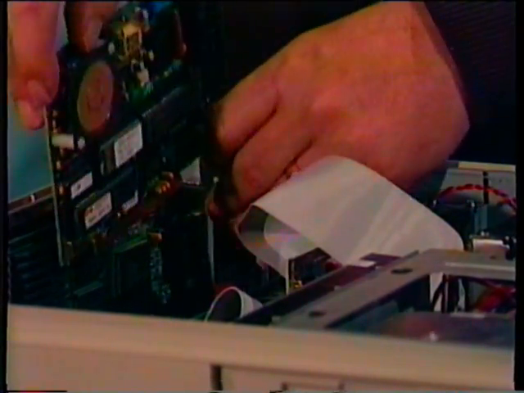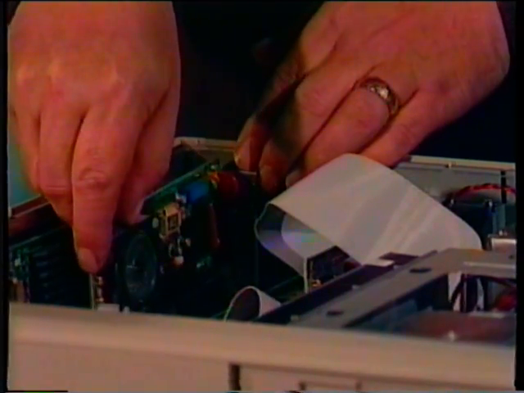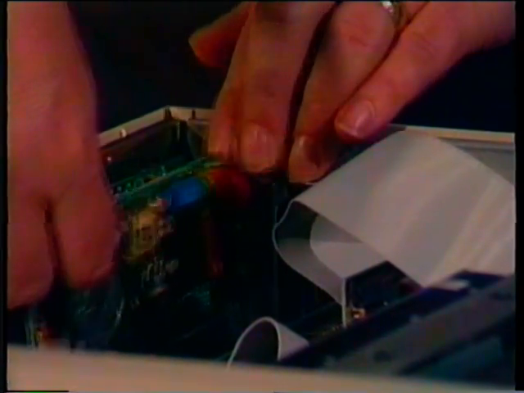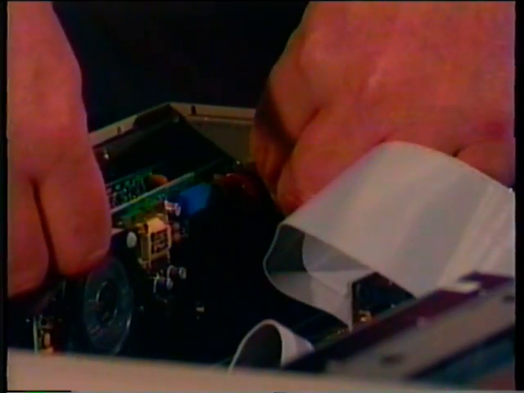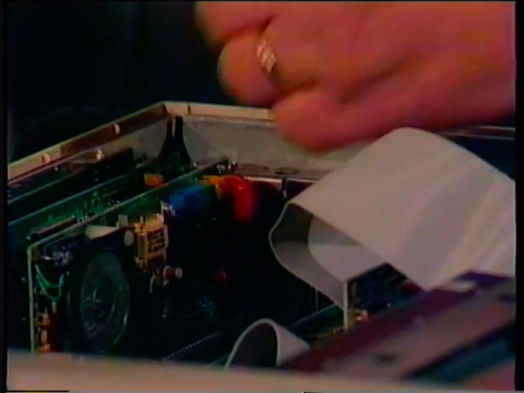Like with all cards, you handle it only from the edge. You try to set the very base of the back plane in first, or the slot cover, I should say, goes into the back plane, and then slowly rock the card, the knife edge, down into the slot. And when it's firmly seated, then you screw it back in, and that card is installed.